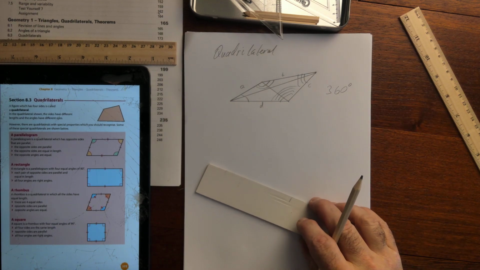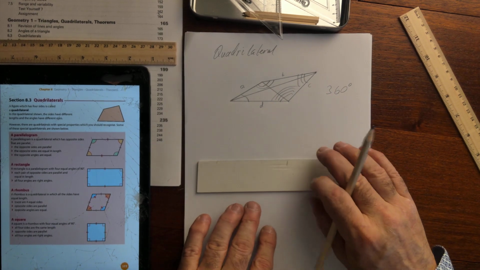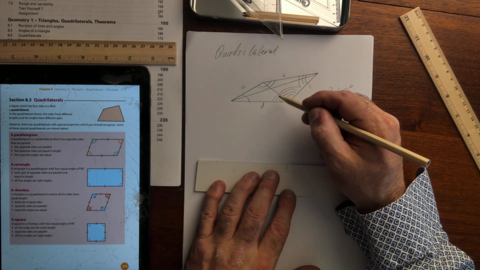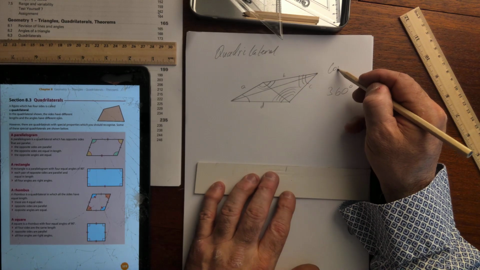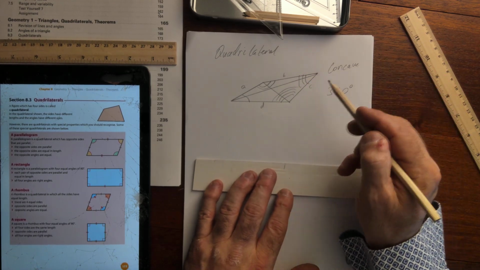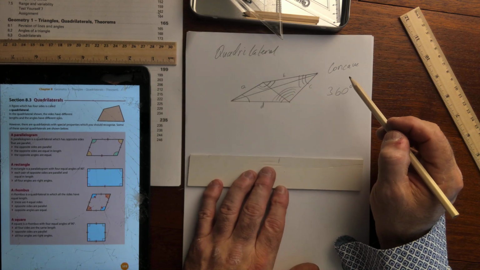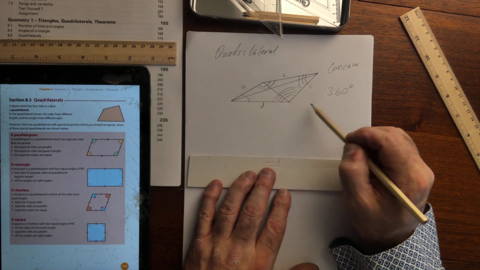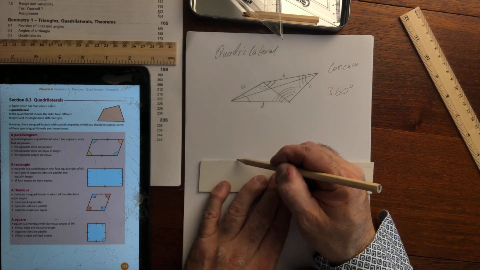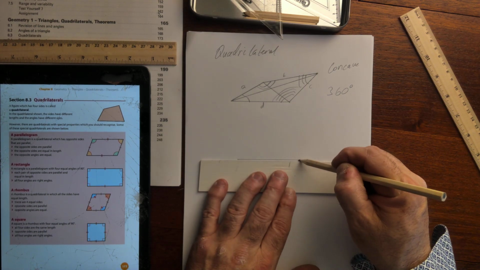The typical quadrilaterals you're going to see are called convex, in that the internal angles are all ordinary angles. They're all less than 180 degrees. But you can make a concave quadrilateral very easily.